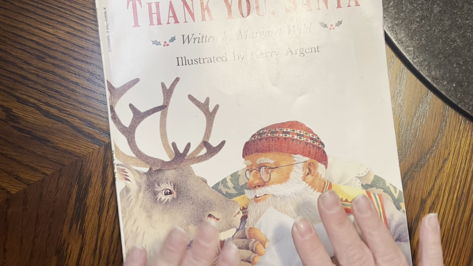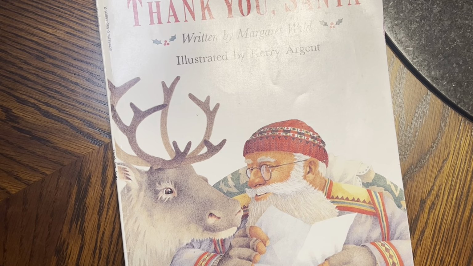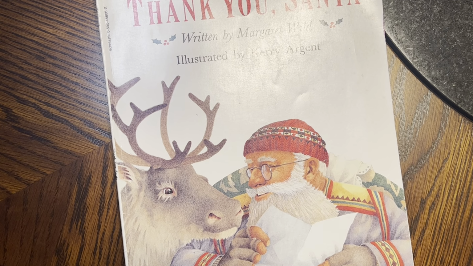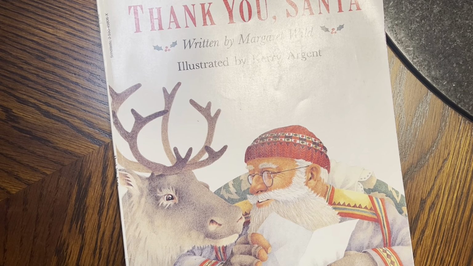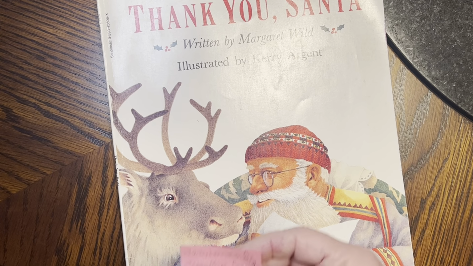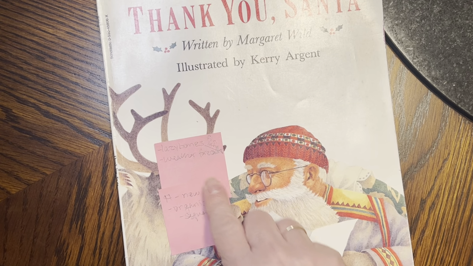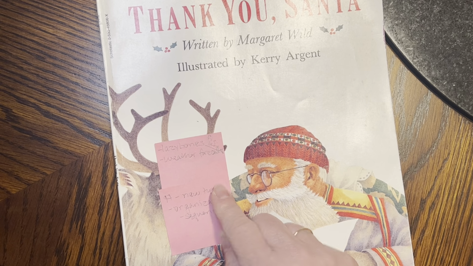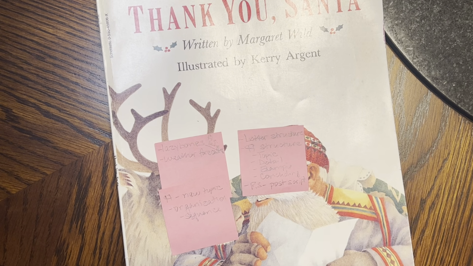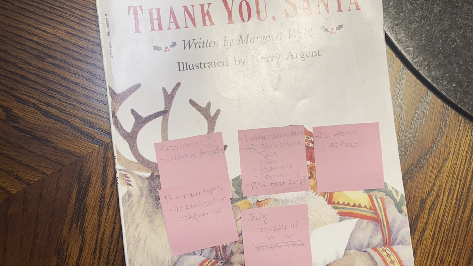So when you are using this book as an instructional resource, first go through the book, read through it yourself several times. And then what I do is I write down little sticky notes, okay? And I put these little sticky notes, as you can see, on the different pages, okay? And that way I know what it is I want to talk about whenever I get to that page. First, read the book as an enjoyable resource.